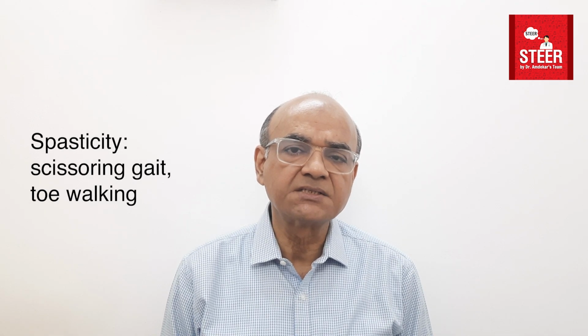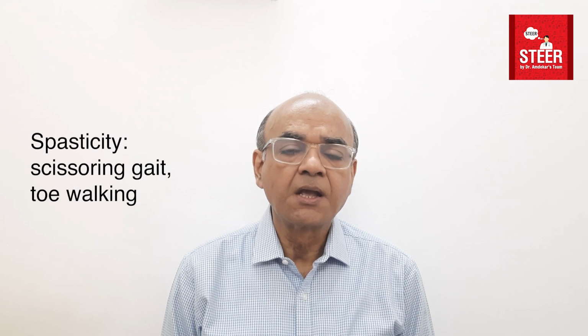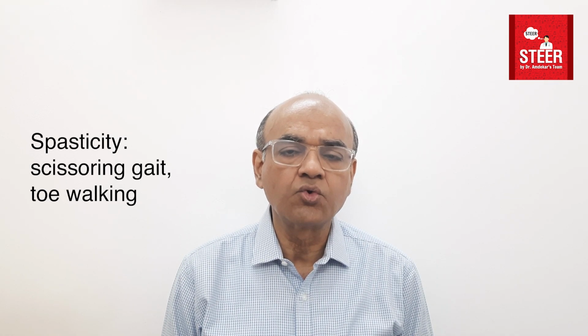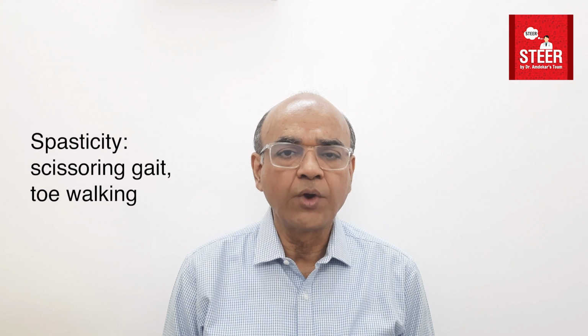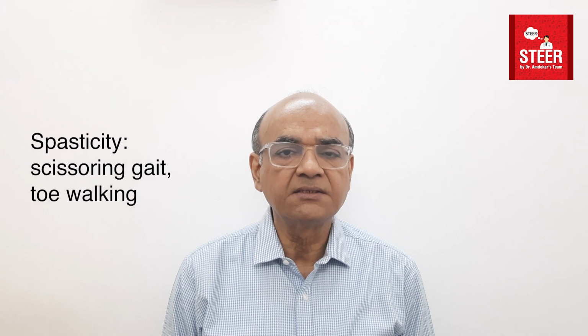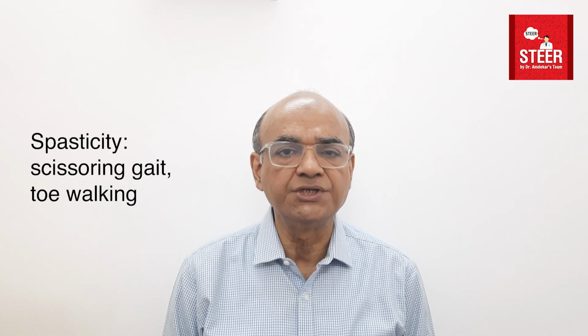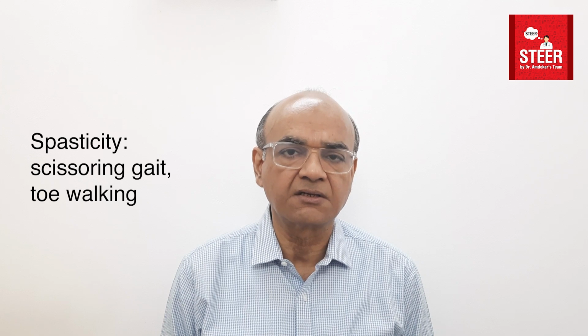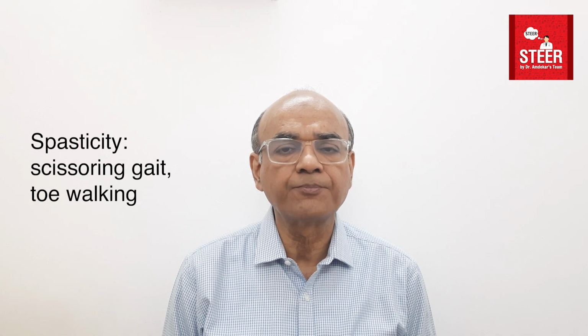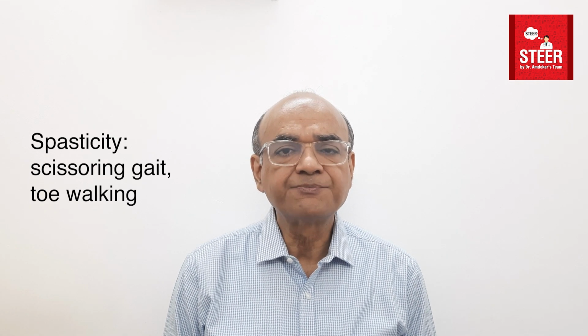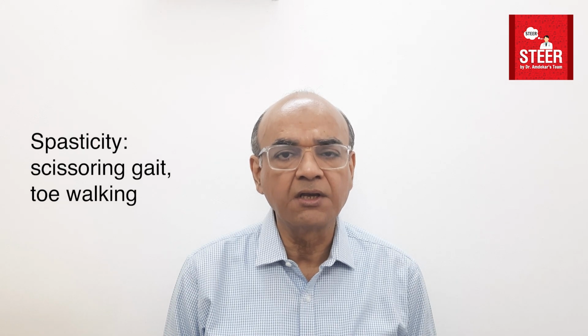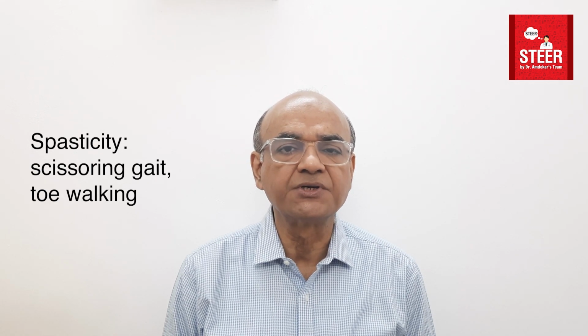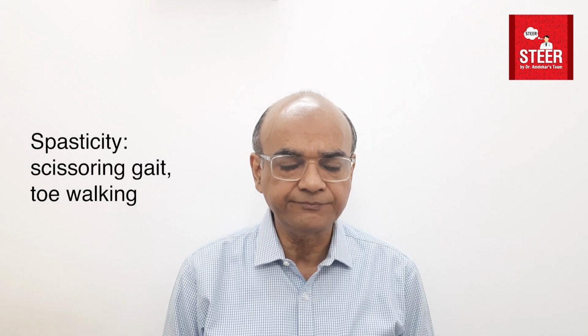When bilateral spasticity affects the lower limbs, the gait is a narrow, scissoring gait, where both the thighs and the knees are brought close to each other because of the increased adductor tone, sometimes to the point of scissoring. These patients may also have toe walking because spasticity leads to persistent plantar flexion.